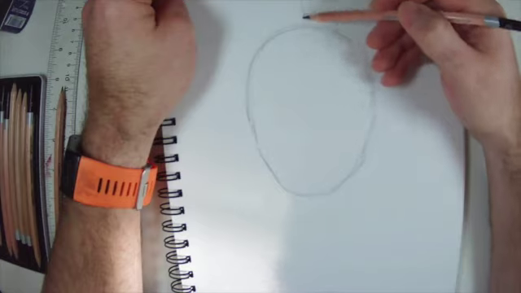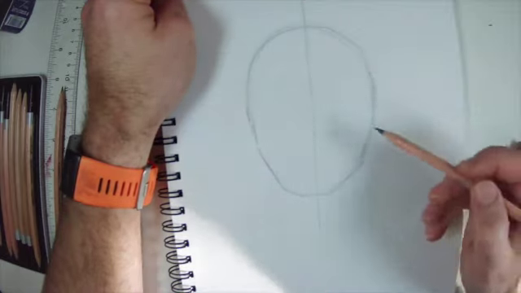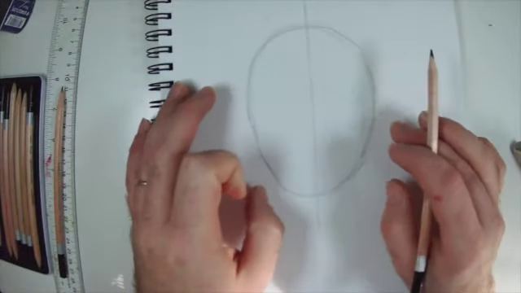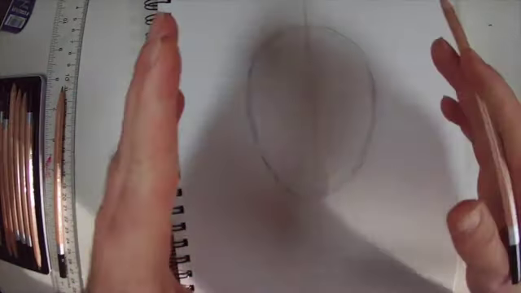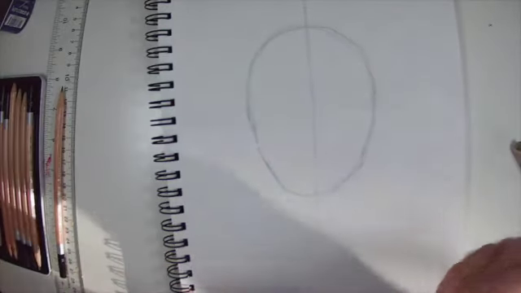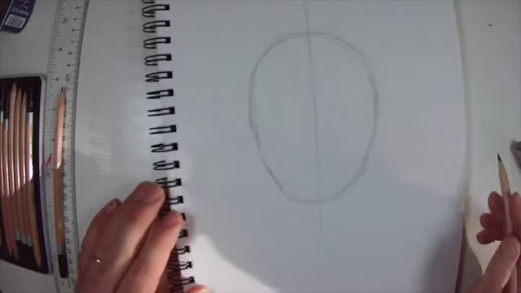If we have a line that comes down the center of our face, what happens on one side is fairly closely replicated on the opposite. Once we have this vertical axis established, we can start thinking about where the different facial features need to be placed.